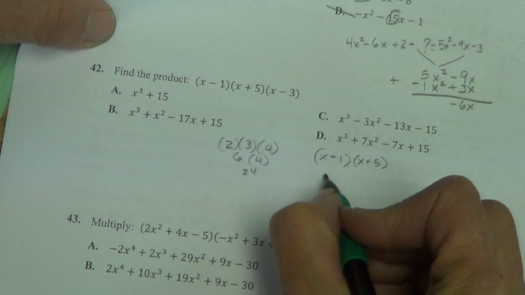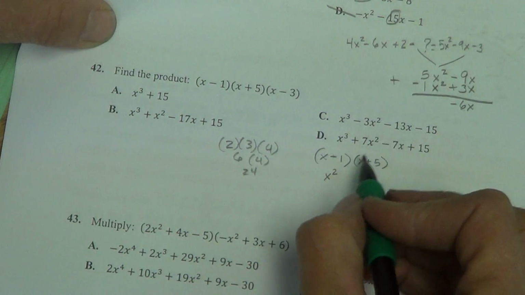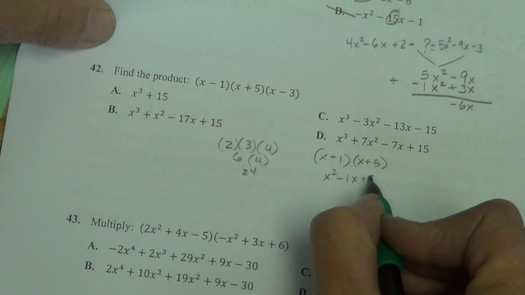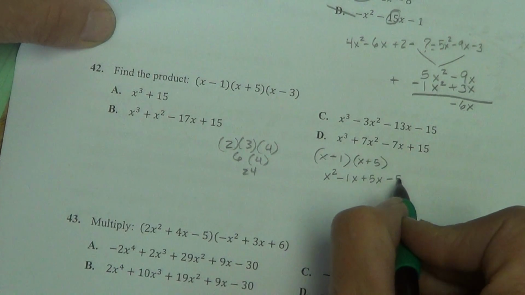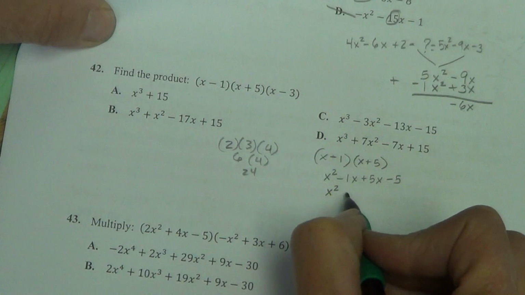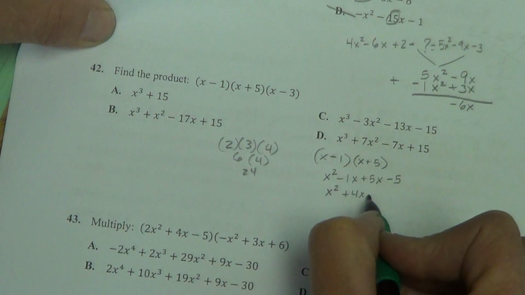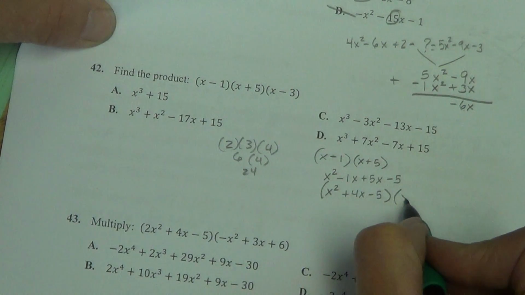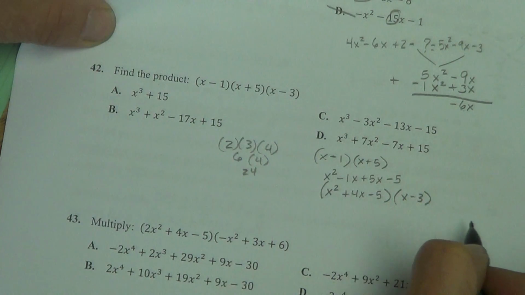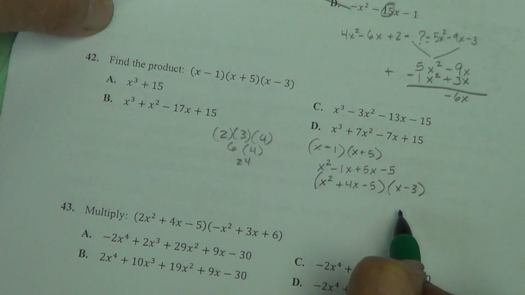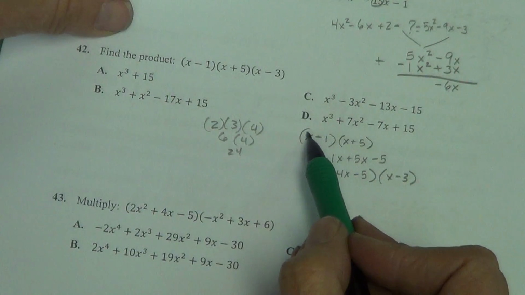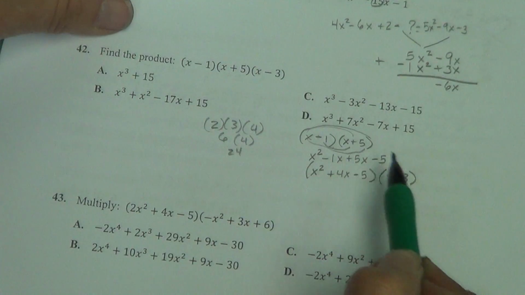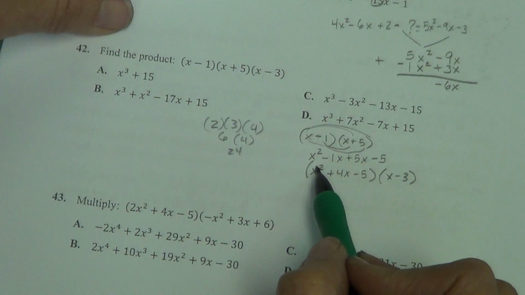So x times x would be x squared. Negative 1 times x is negative 1x plus 5x minus 5. Combine your middle terms: x squared plus 4x minus 5. Now we're going to multiply that by our x minus 3. When you do this, you can't really do FOIL, but the important thing to realize from FOIL is that you are making sure that each of your terms from one is being multiplied by the other terms. So you just have to be systematic.